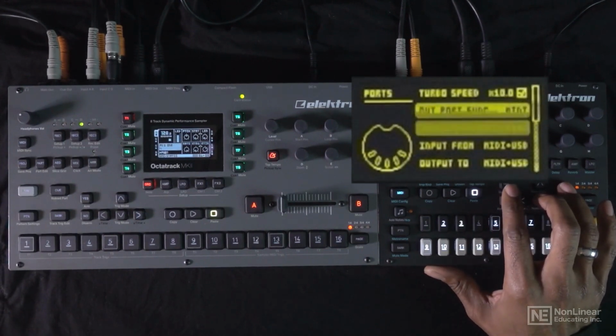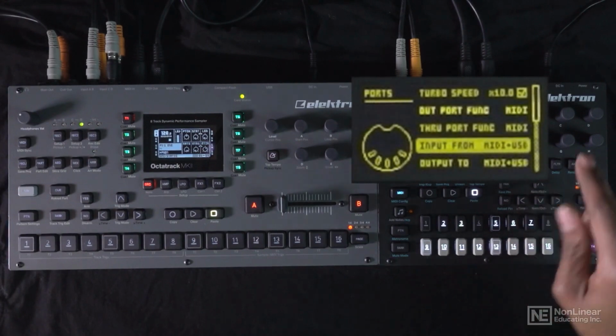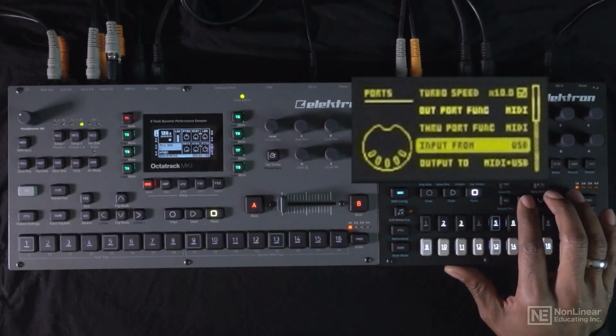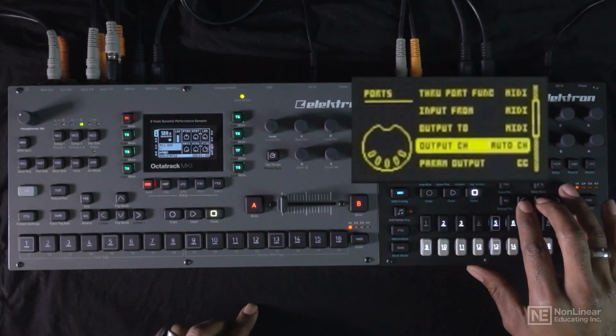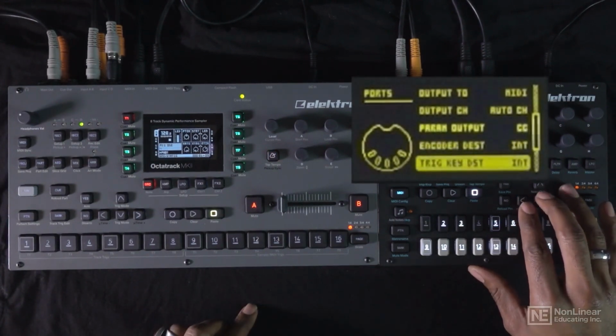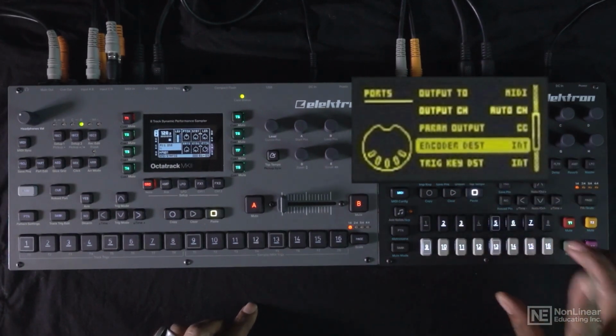As far as the in and out ports, as long as they're responding to MIDI input, that's all I'm concerned about. I don't have any USB cables connected right now, so I could just leave all of this strictly to MIDI. All right, the output channel, we're not really too worried about right now. Parameter output CCs, yes. The encoder destination. Now, this one is important.